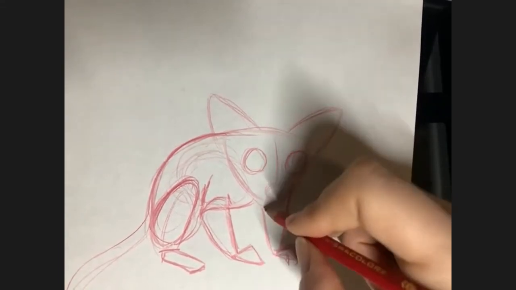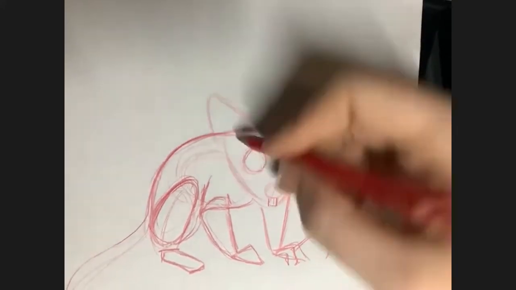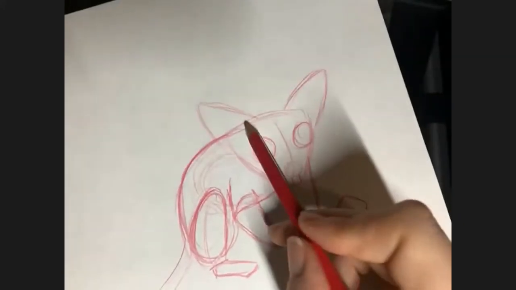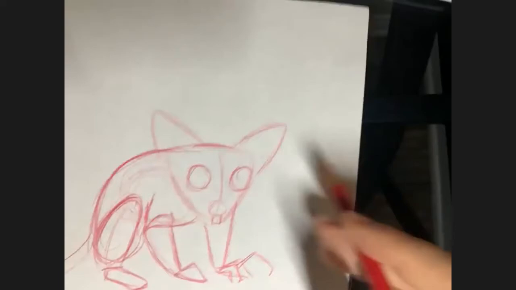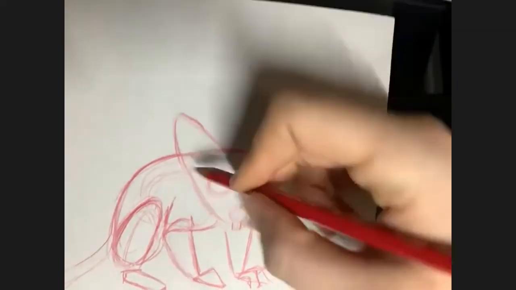Here's the nose and then the teeth. So it looks even scarier in drawing form. It's great. That I think is my breakdown for the eye.